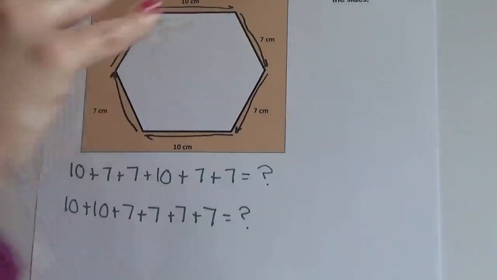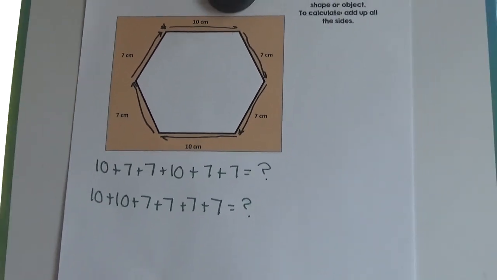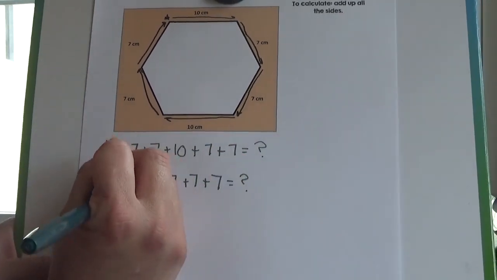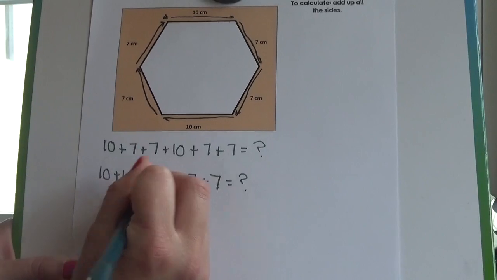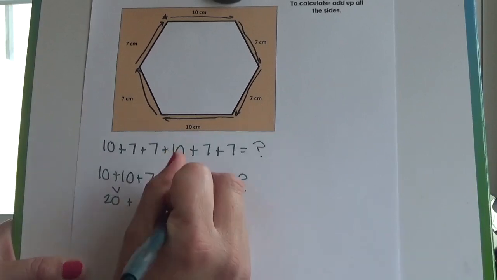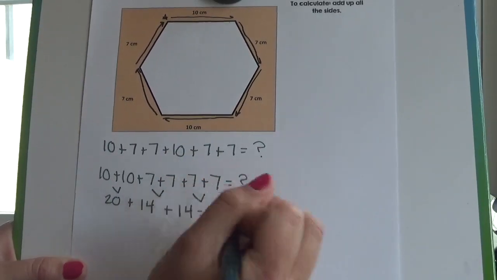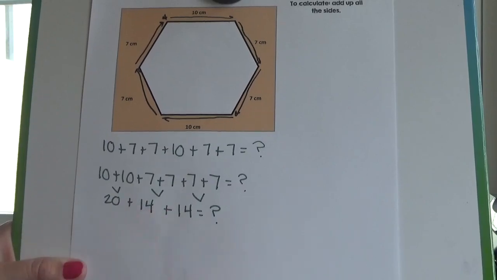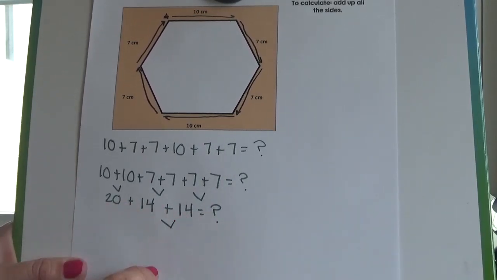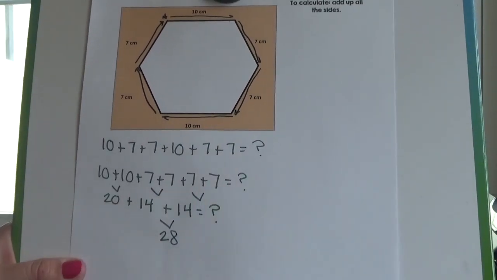Again, we talked about yesterday how when you are rearranging your number sentence, it's also really helpful because it will give you your doubles. If you have any doubles facts, they'll be next to each other, so it'll be easier for you to solve. So 10 plus 10 equals 20. 7 plus 7 equals 14. And then I have another doubles fact of 7 plus 7, which we know is 14. Great. So now I have these 3 numbers that I need to add together. 14 plus 14, that's a doubles fact. 10 plus 10 is 20. 4 plus 4 is 8, so 14 and 14 make 28.